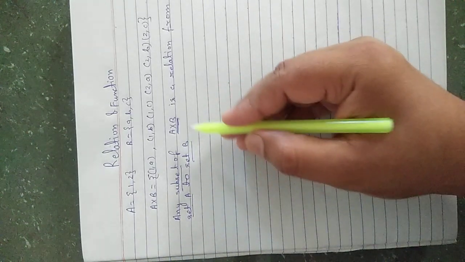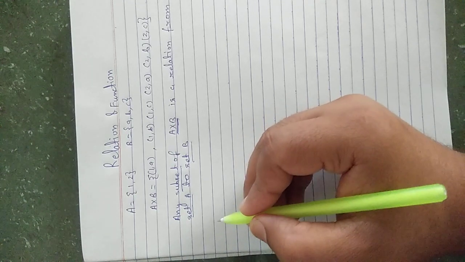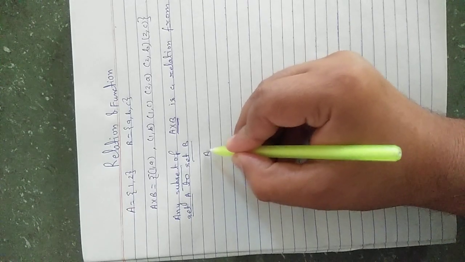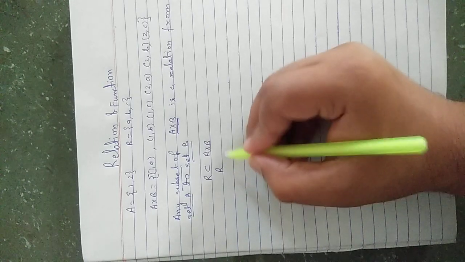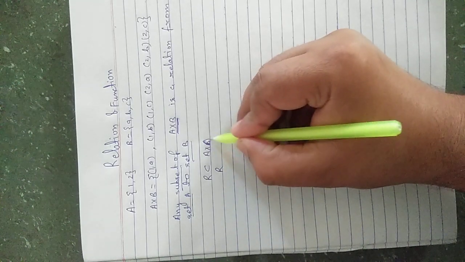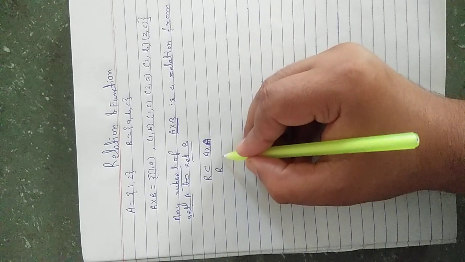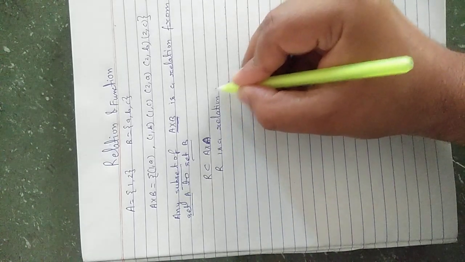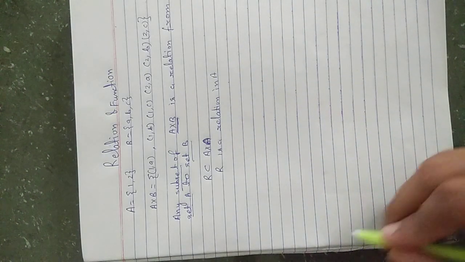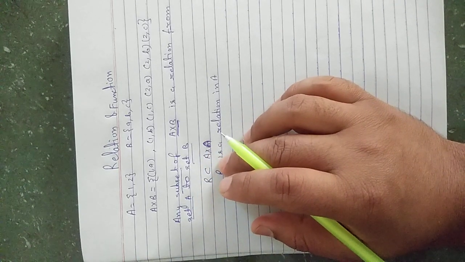If we take a subset of Cartesian product of B and A, that will be a relation from B to A. Now, if there is a set which is a subset of Cartesian product of A and A, then this R is said to be a relation from A to A, or R is a relation in A. So we have recalled the concept of relation and function.